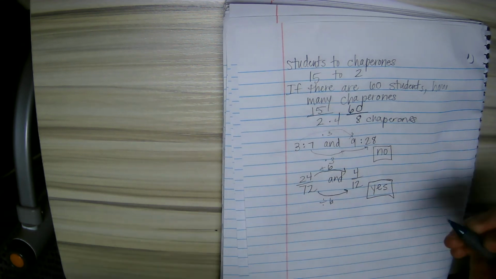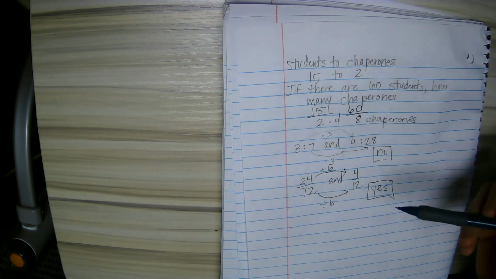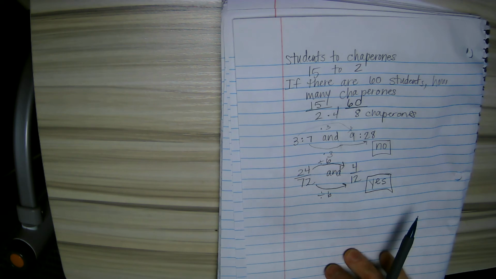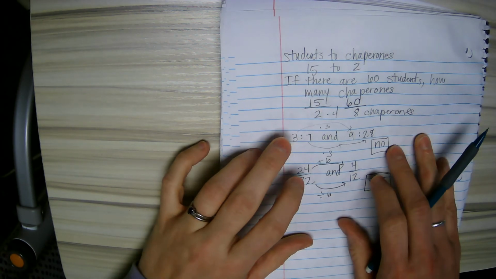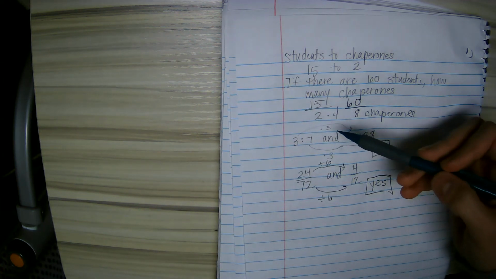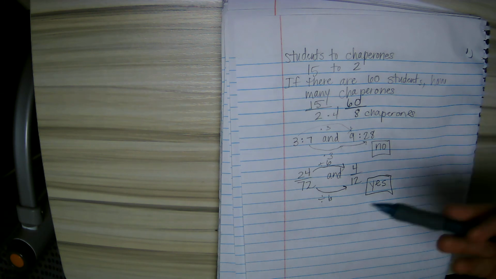So you see, we are going to be using these ratios in ways to figure things out, but sometimes we need to understand what makes them equivalent and check whether we are right or not. So remember, whatever you do to the top, you do to the bottom, or whatever you do to one, you do to the other. So if you're dividing them both, you have to make sure you're doing the same thing to both. If you're multiplying them both, make sure you're multiplying by that same number.